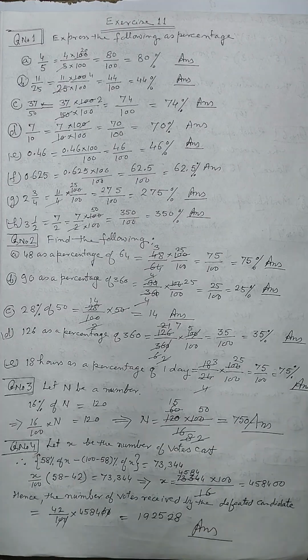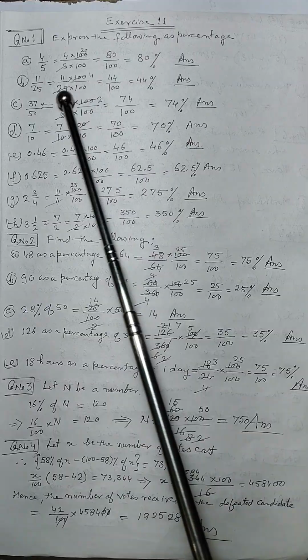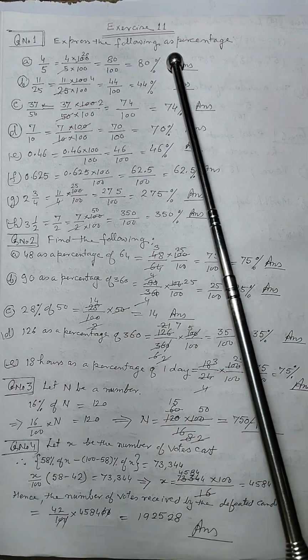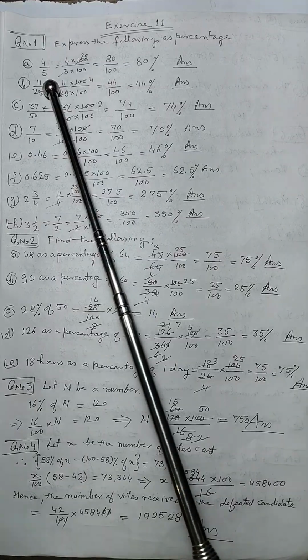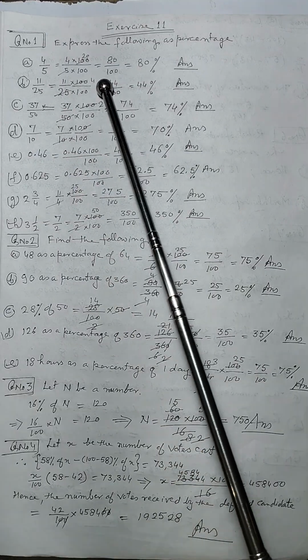ICSE Maths Class 8, Exercise 11, Question number 1. Express the following as percentage. So A part, that is 4 by 5, we have to express it in the form of percentage.